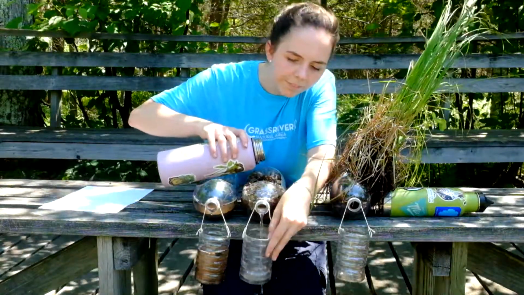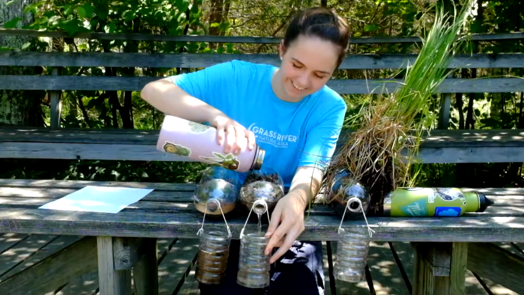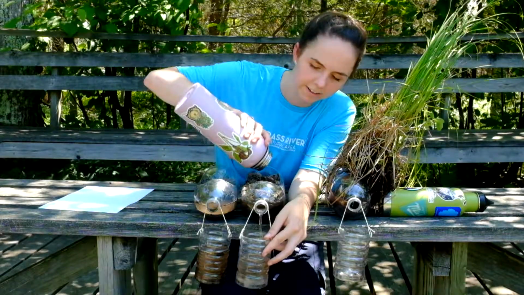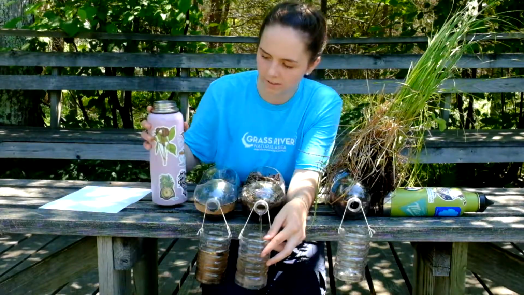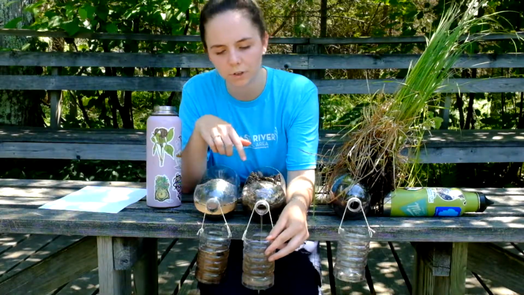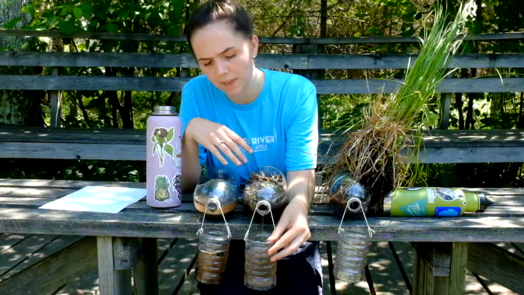Oh, gotta catch that. Same amount of water poured in. And you can see there's still some dirt poured through, but a lot cleaner water coming through. The leaves are helping to capture some of that.